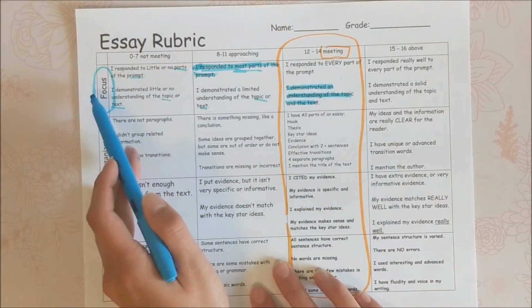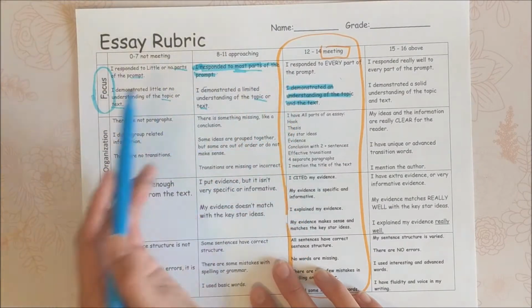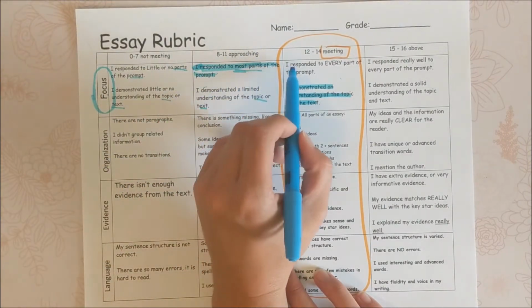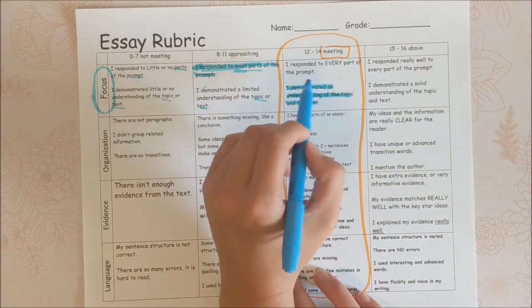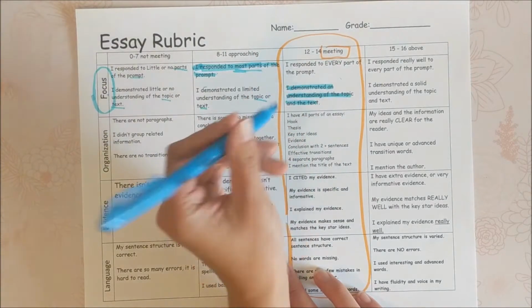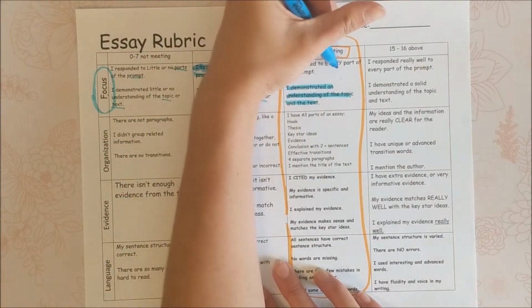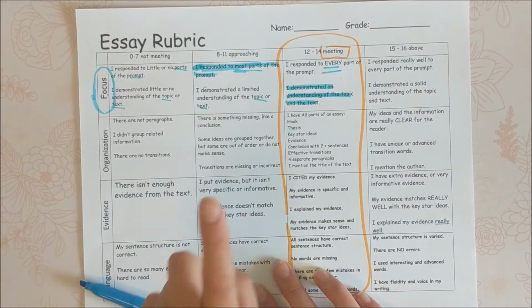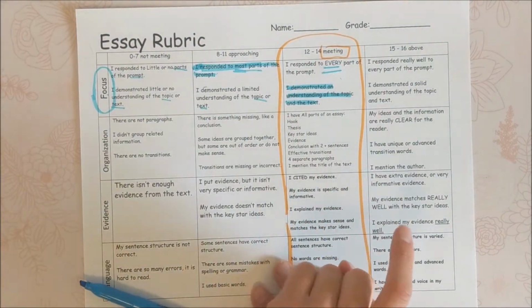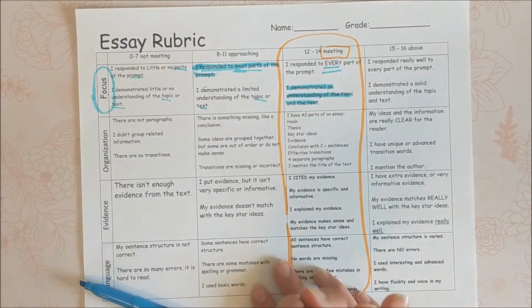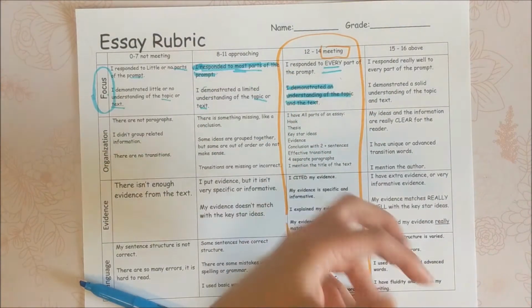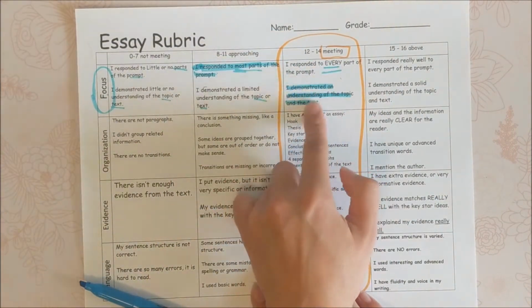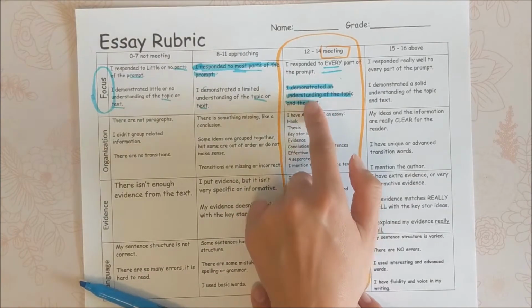This would be meeting, so we're still in focus. If you're meeting in focus, it says, "I responded to every part of the prompt." That means you did everything the prompt asked you to. You wrote an essay about two character traits. It's about Frindle, and you're showing that you really understand what you're writing about.